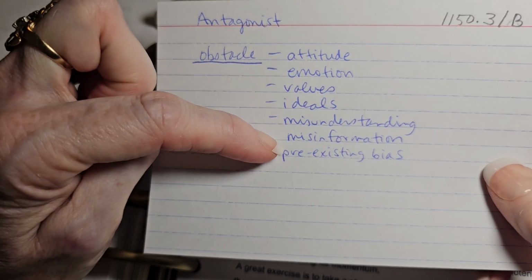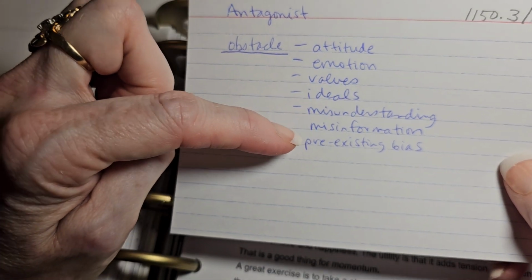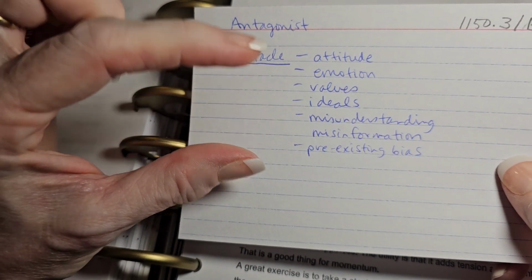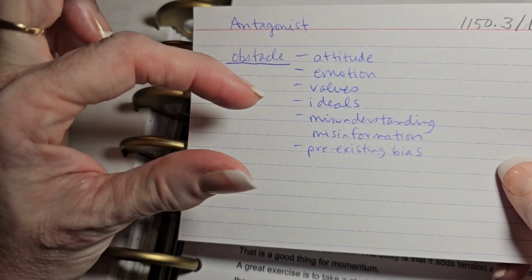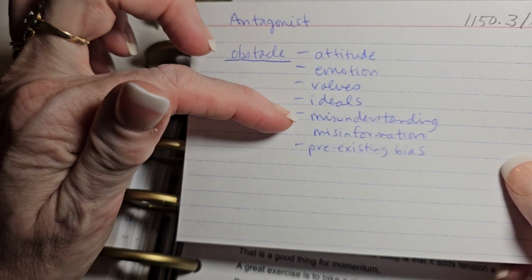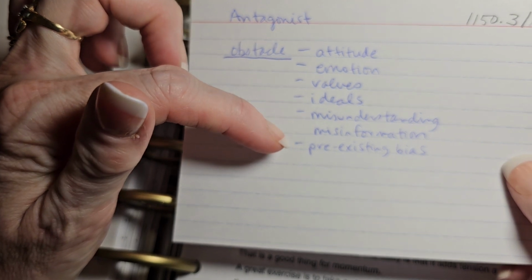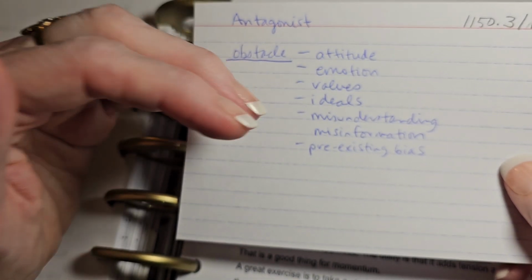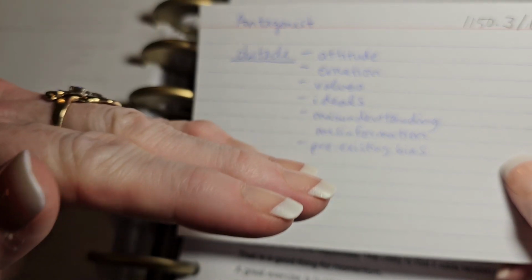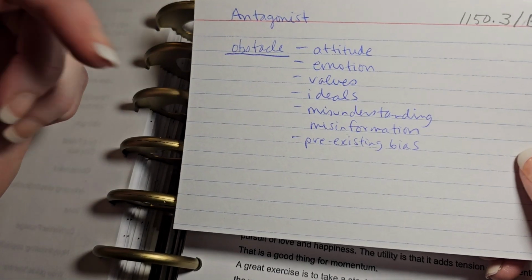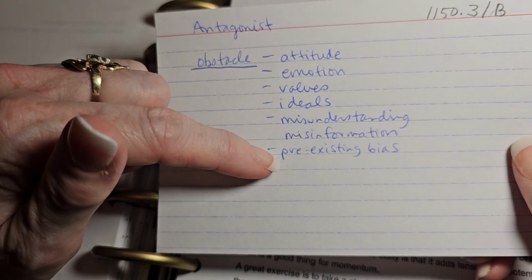I've got misunderstanding and misinformation. These are another great set of examples of ways that you can have tension or friction between characters because of a misunderstanding or because one character's been given misinformation about another, and therefore they're acting in a way that is providing a block in that character's path. That is good antagonism. And finally, I've got pre-existing bias.